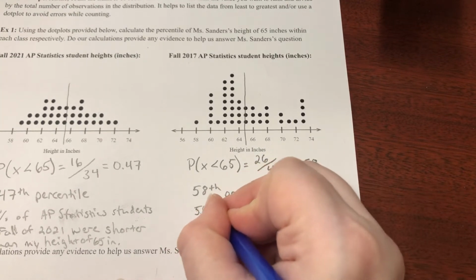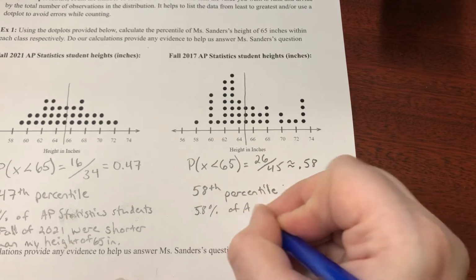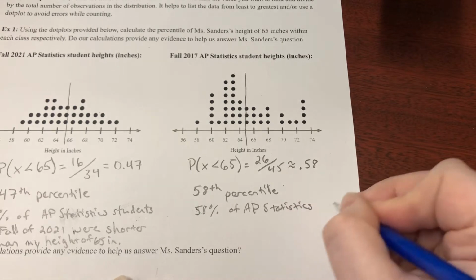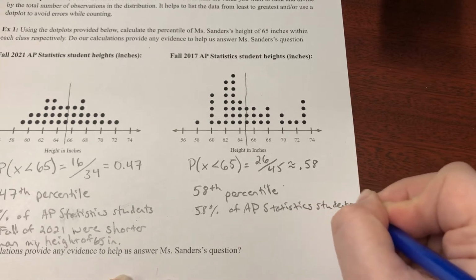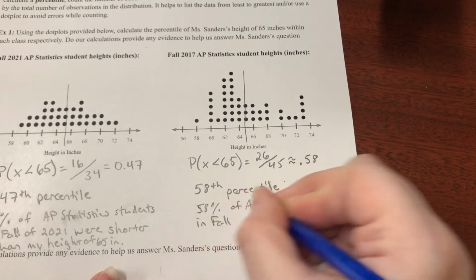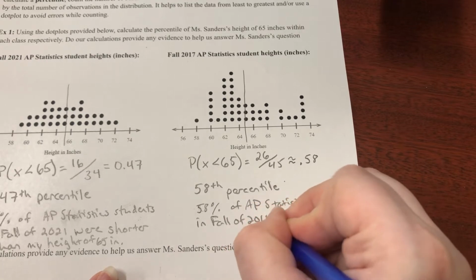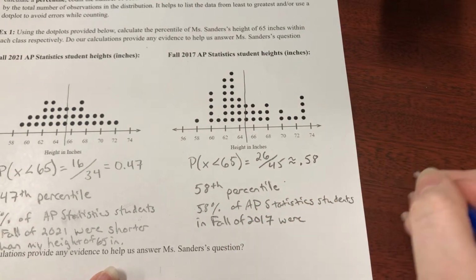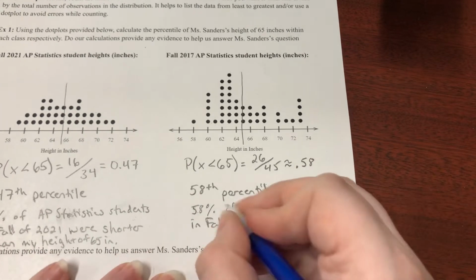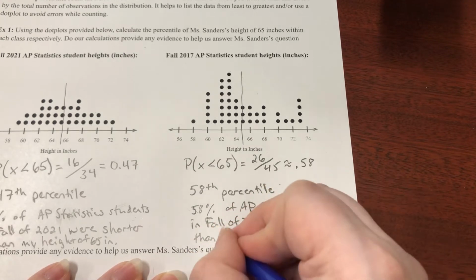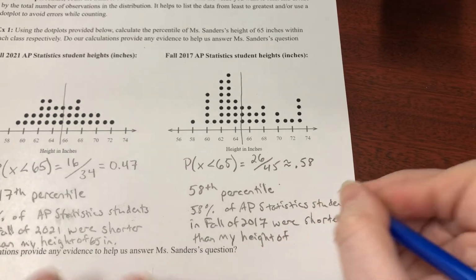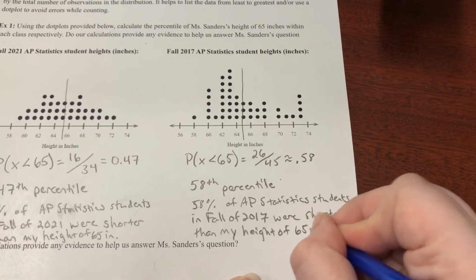That means that 58% of AP Statistics students in fall of 2017 were shorter than my height of 65 inches.